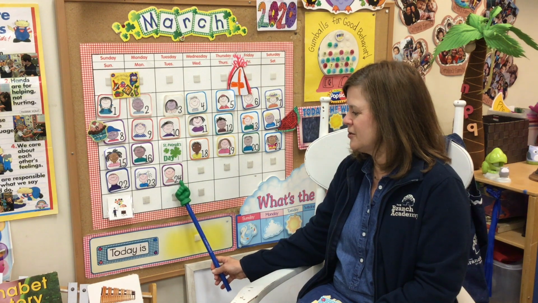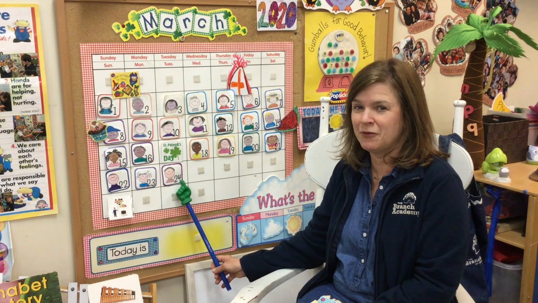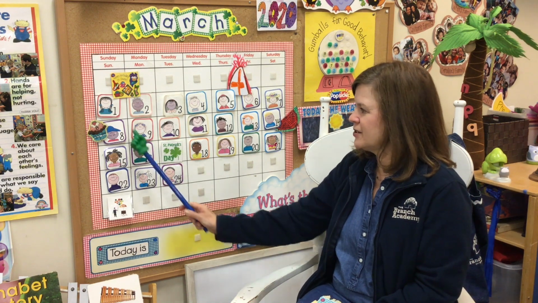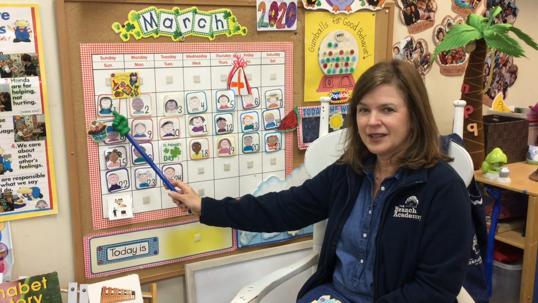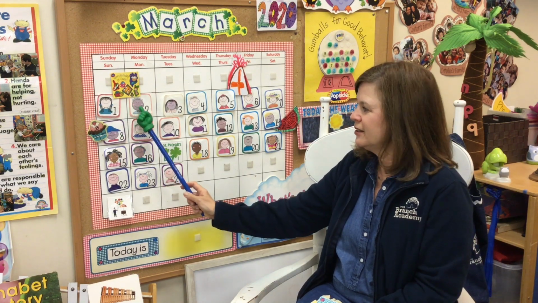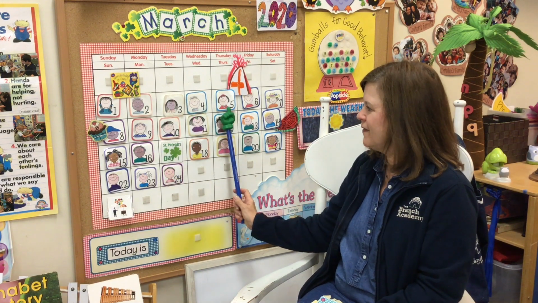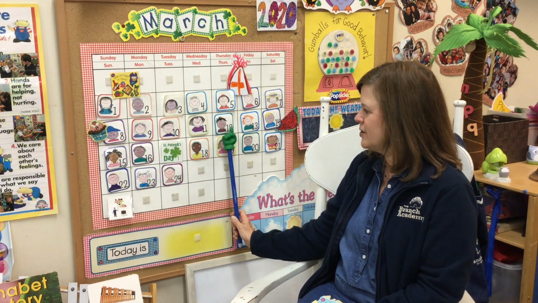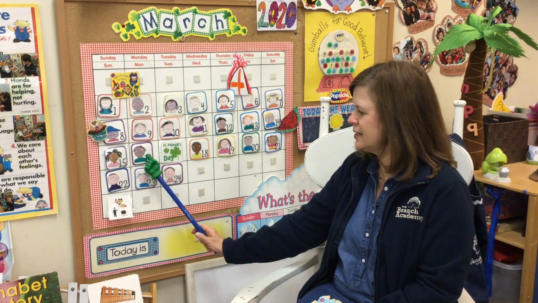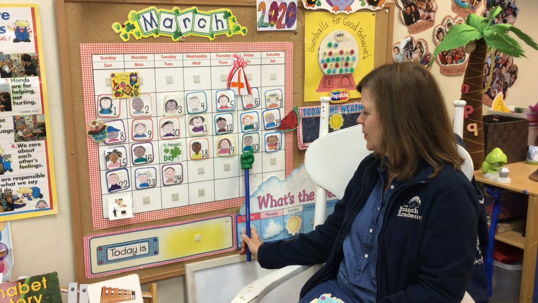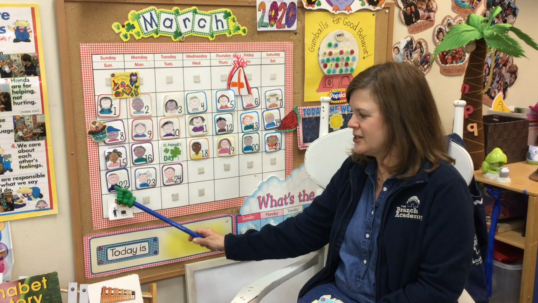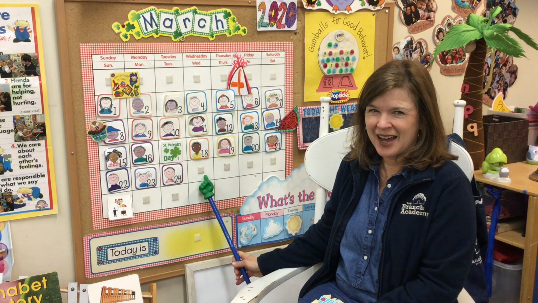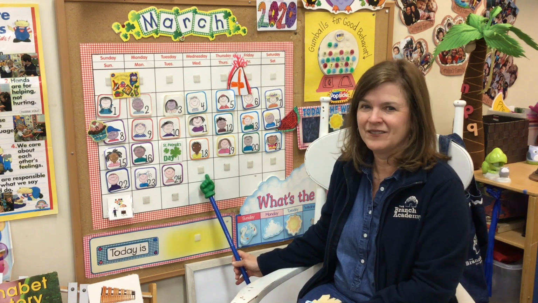So as you are thinking about what number comes after 24, maybe that gives you a hint. If you would like to start from the top with 1, uno, 2, 3, 4, 5, 6, 7, 8, 9, 10, 11, 12, 13, 14, 15, 16, 17, 18, 19, 20, 21, 22, 23, 24. Good job. It is 25.